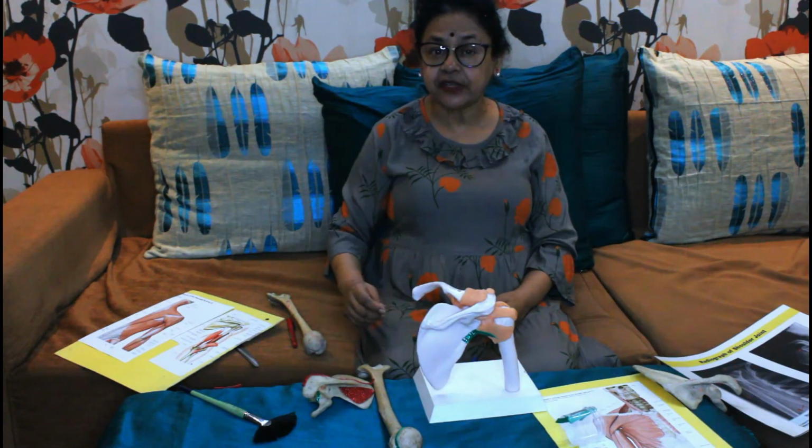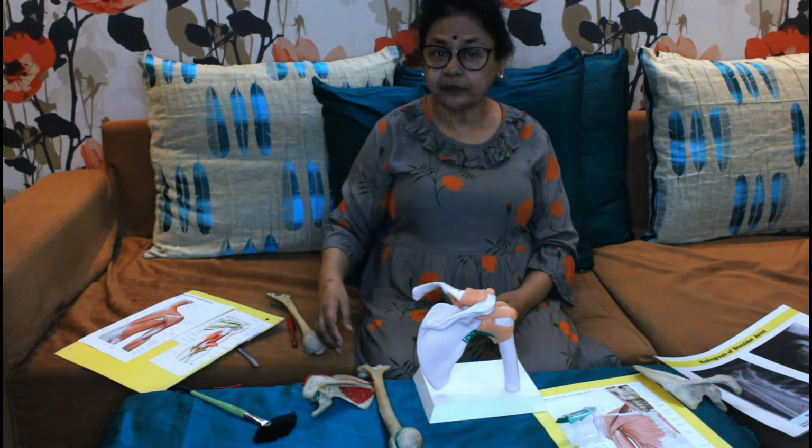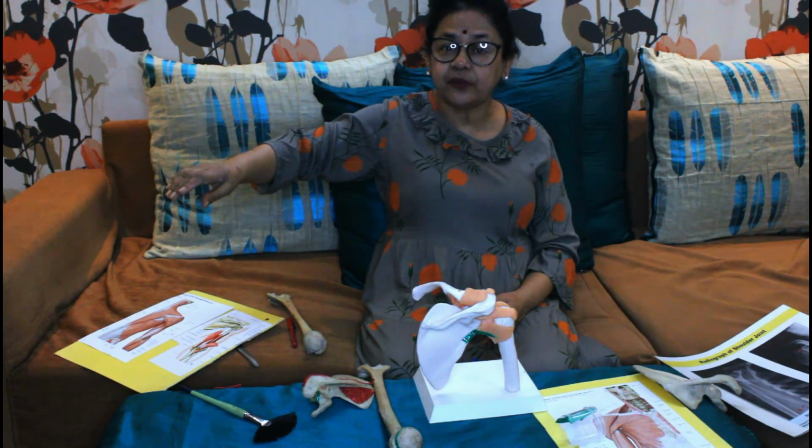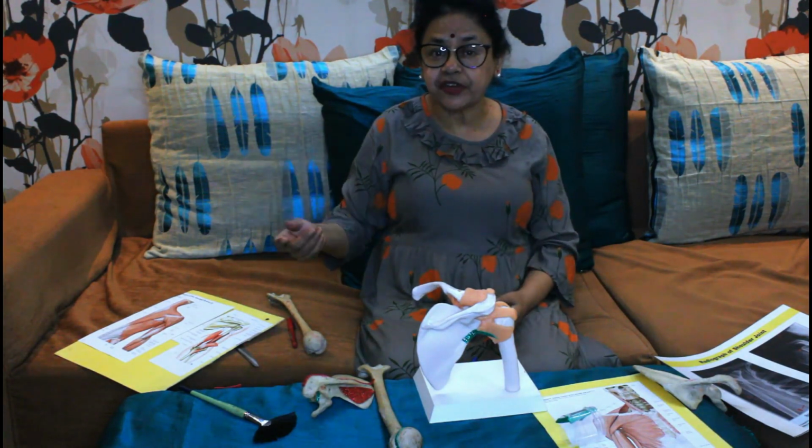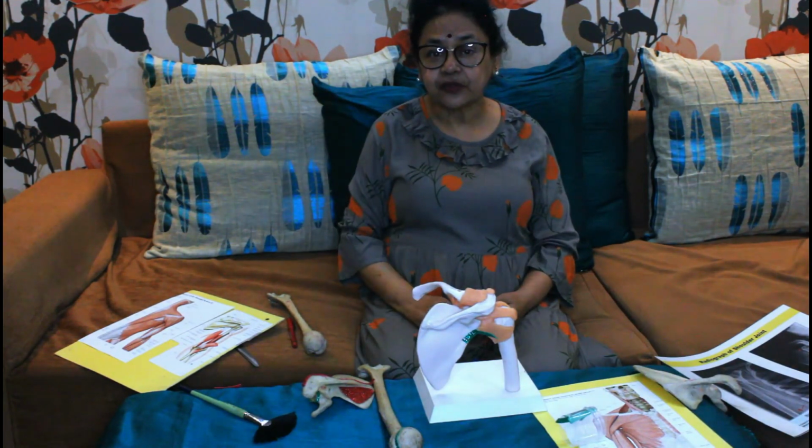Here you will see the initial movement of abduction is free, but when the arm moves further away, there is restriction of the movement. The female cannot wear a blouse and has to change the dress also. They cannot comb the hair. So this is known as the frozen shoulder.